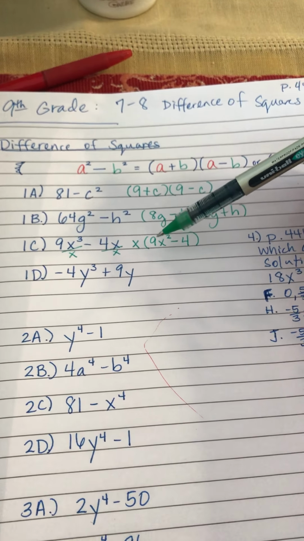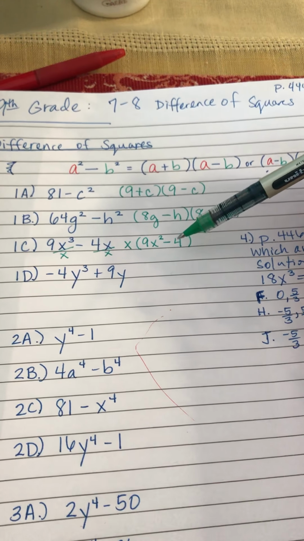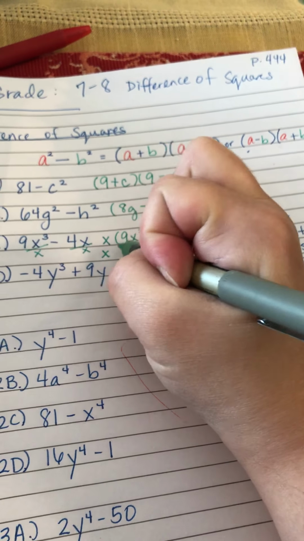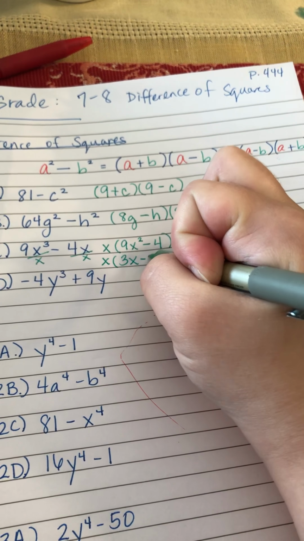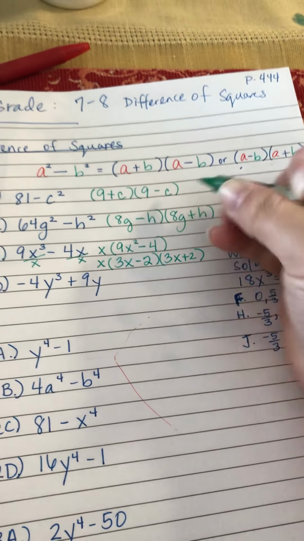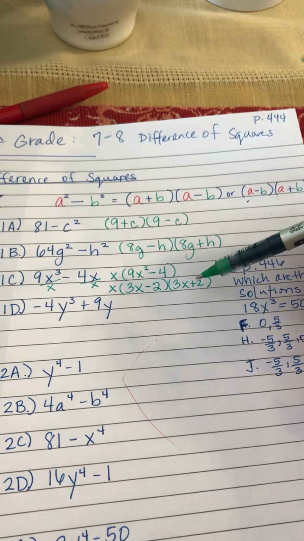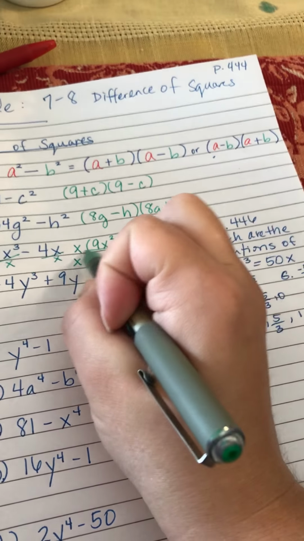Okay, so now we can see that 9x squared is a perfect square and 4 is a perfect square. So we're going to leave the x in the front and take the square root of each term, 3x minus 2 and 3x plus 2, and then the x would stay out front. So this would be our final answer here.